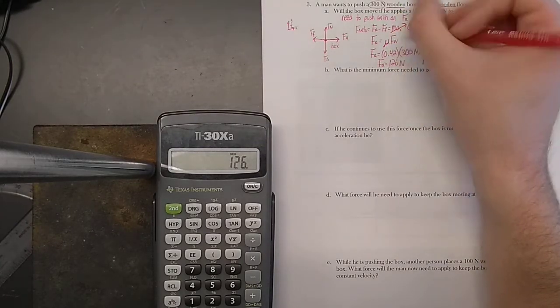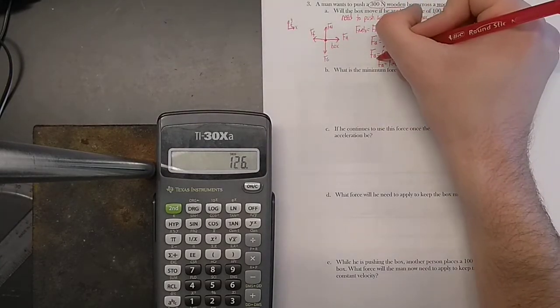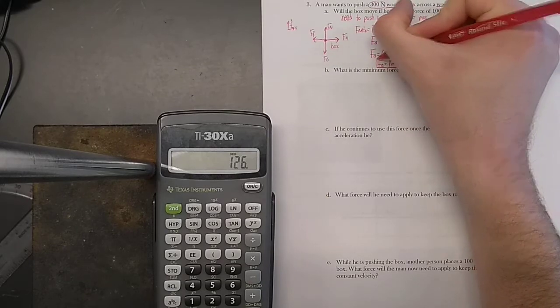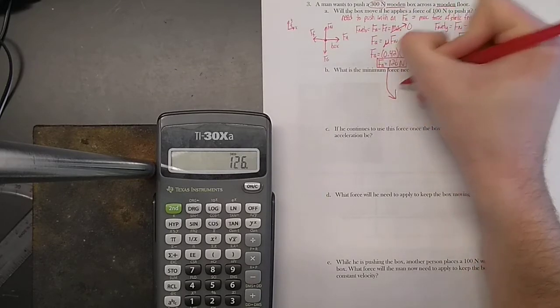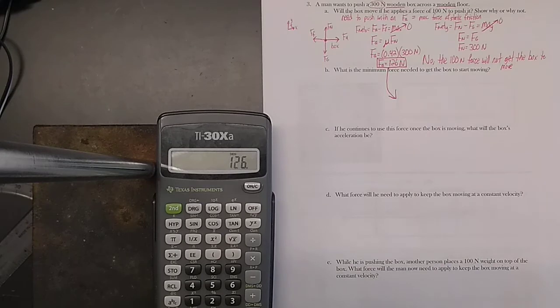And actually, we just did B. What's the minimum force needed to get the box to start moving? We just solved it up there. We did all the work up there. The applied force needed to get the box to start moving is 126 newtons. So let's say that the guy does that. He gives that much force.